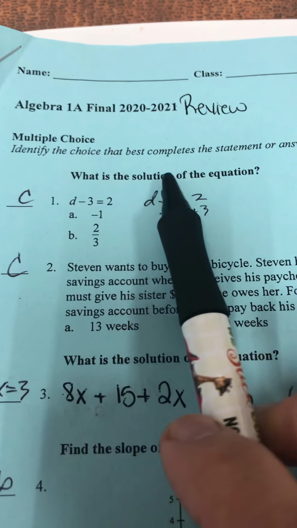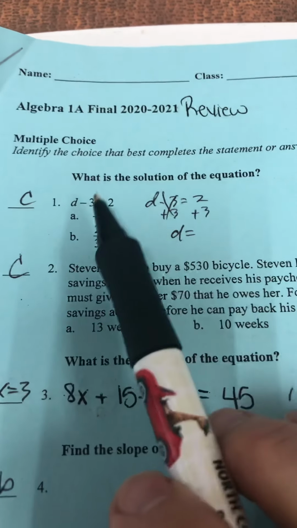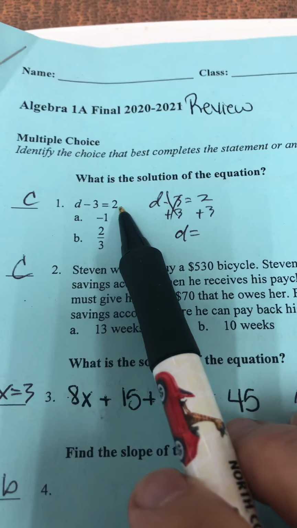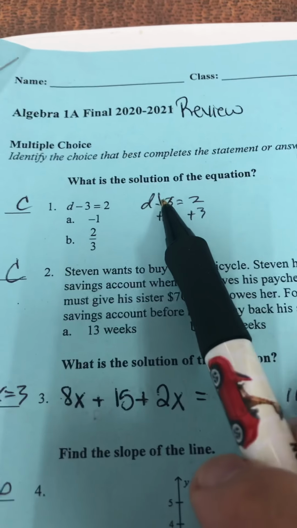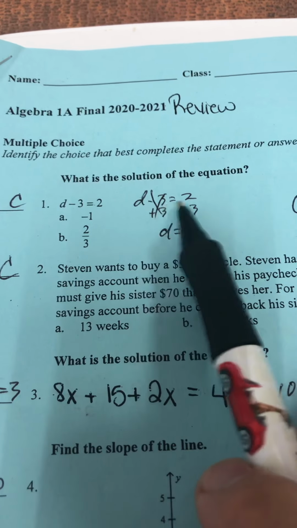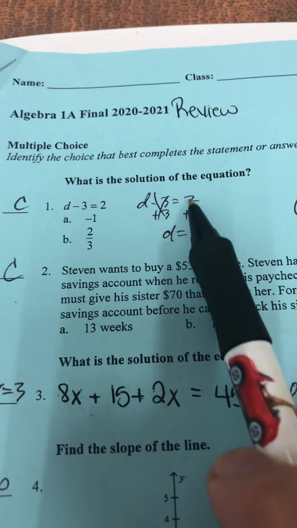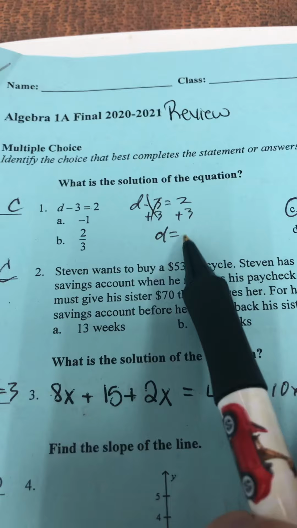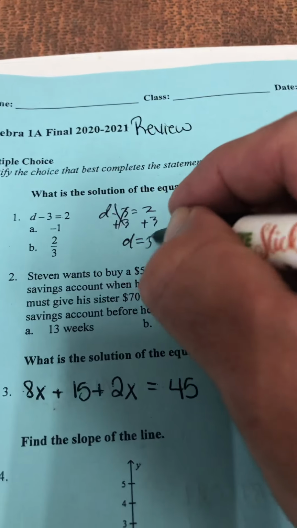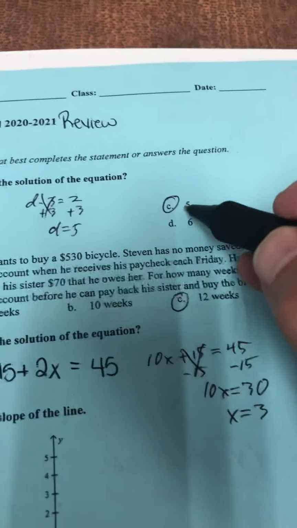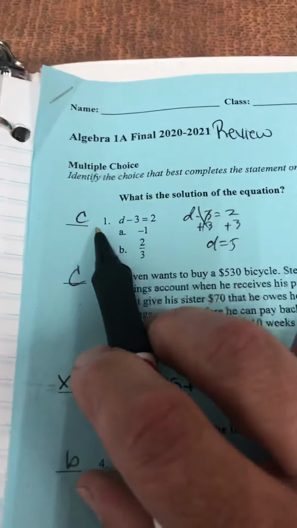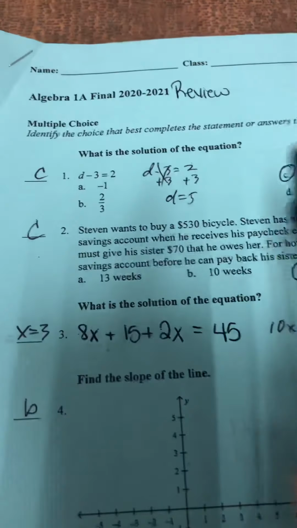For number one, what is the solution of the equation? We have d minus 3 equals 2. You can see my work here. I have d minus 3 equals 2. I add 3 to both sides. That gives me d equaling 5. So it's just 3 plus 2 is 5. So 5 is my answer. C is going to be good for number one.